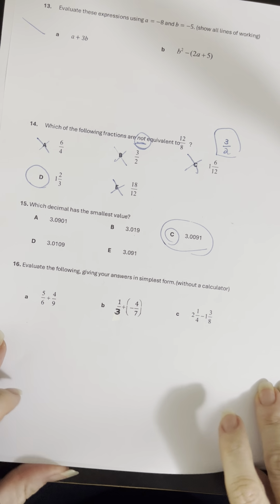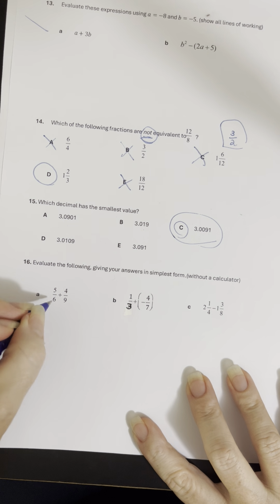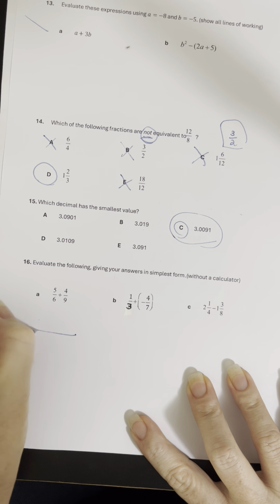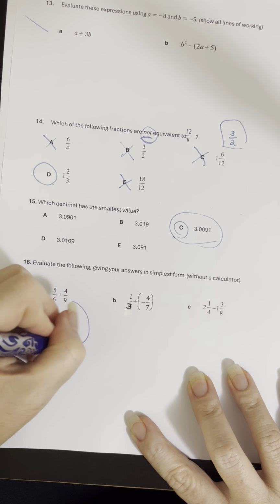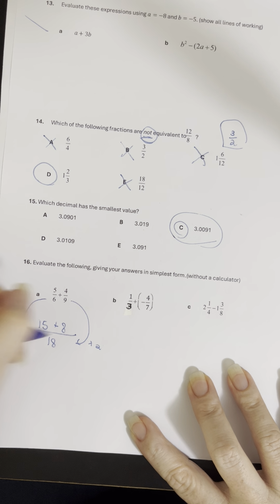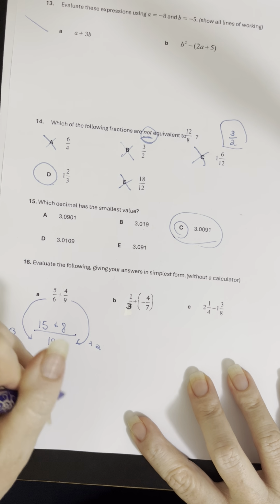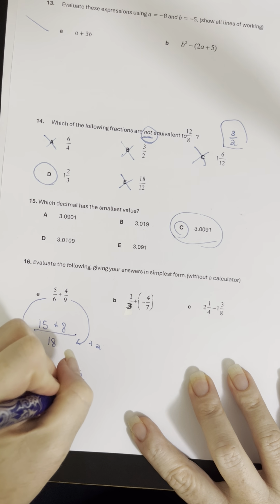Then we've got some fractions, so we've got some adding. 5 over 6 plus 4 over 9. We want the same denominator. 6 and 9 both go into 18. The 6 has been multiplied by 3, so that means we need to do our 5 times 3, which is 15. And 9 has been multiplied by 2, so we need to do our 4 times 2 is 8. 15 plus 8 is 23 on 18, and then we can say 18 goes into 23 once with 5 left over.